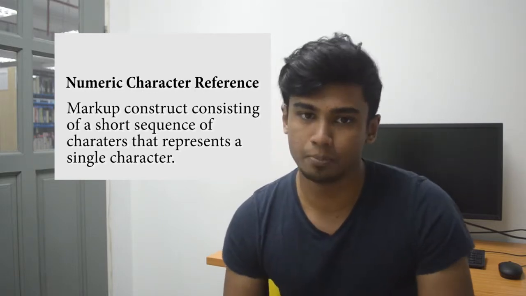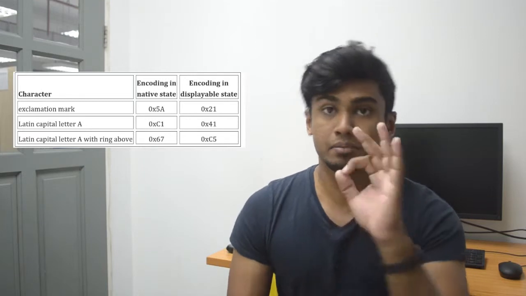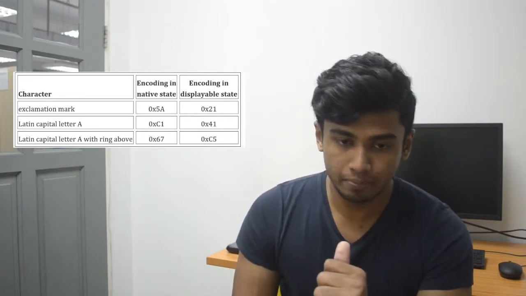So let's take a few examples. The exclamation mark, capital A and capital A with a ring above it, are represented by hexadecimal 5A, C1, and 67 in their native encoding. In the newly transcoded set, these three are represented by hexadecimal 21, 41 and C5 respectively. Sounds good, right? Well, this whole procedure is known to have its issues.